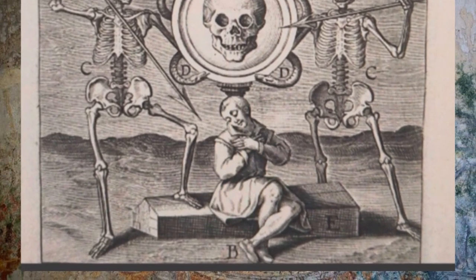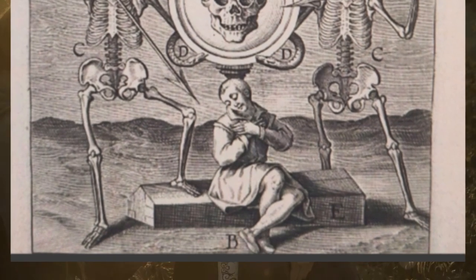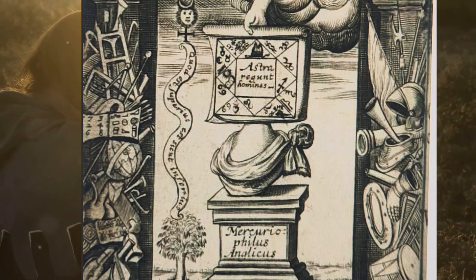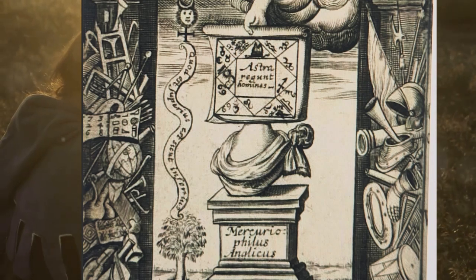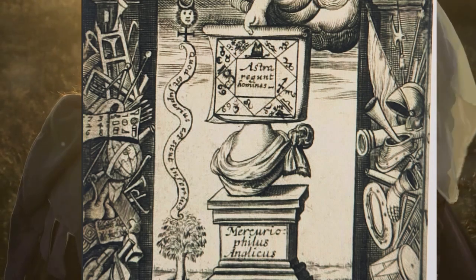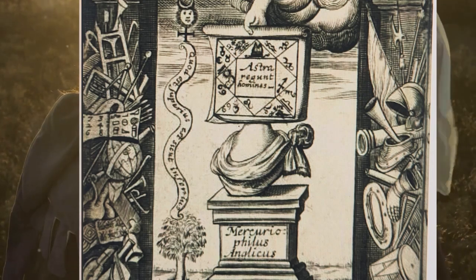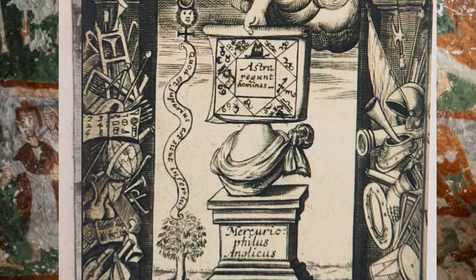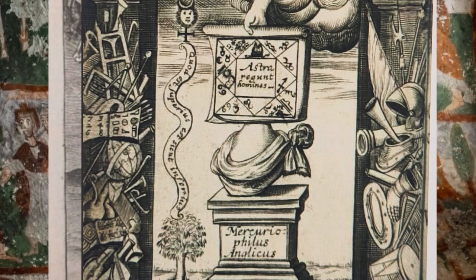Left and right columns, I, and various symbols. The items along the left and right edges include an array of symbols such as religious items, weapons, and possibly royal or civic symbols, suggesting the range of human pursuits, including power, knowledge, and faith. Placing them alongside death emphasizes that none of these pursuits can shield one from mortality.